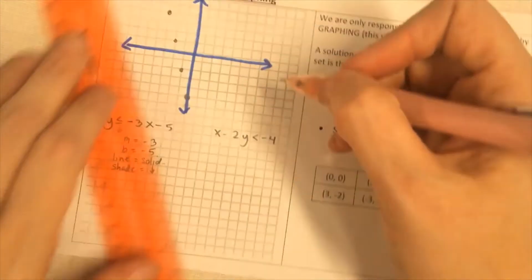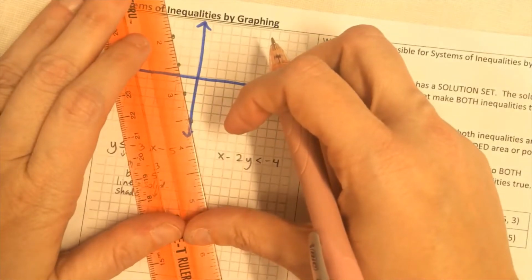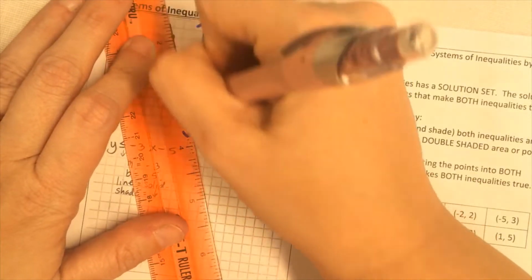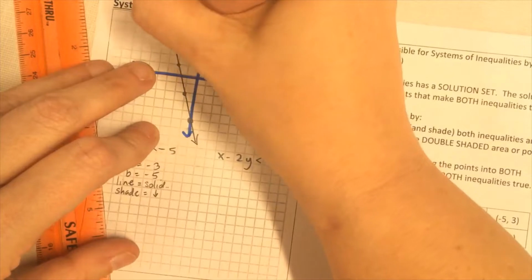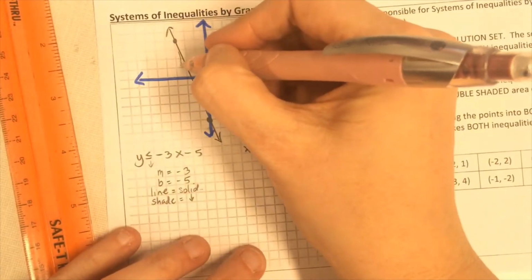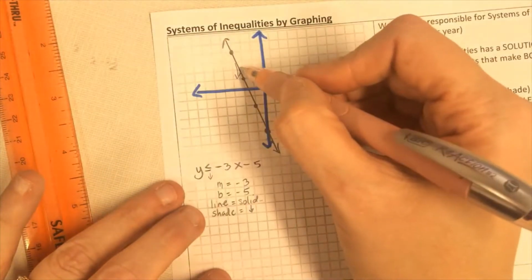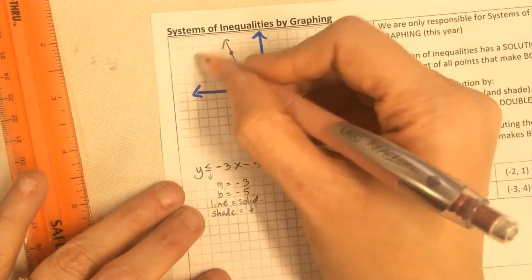Now, I said that I could have a solid line, so I'm going to connect all this up and put arrows at each end because remember, lines go on forever. It said I shade below. Well, below the line is on this side of it because I put my point on and drew an arrow down.